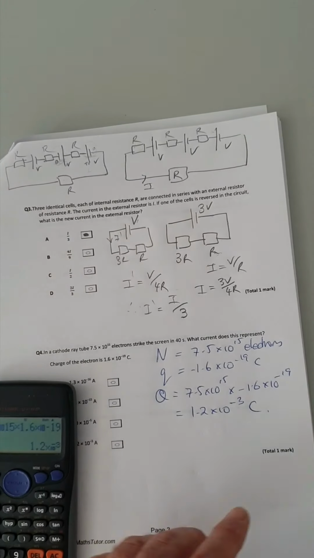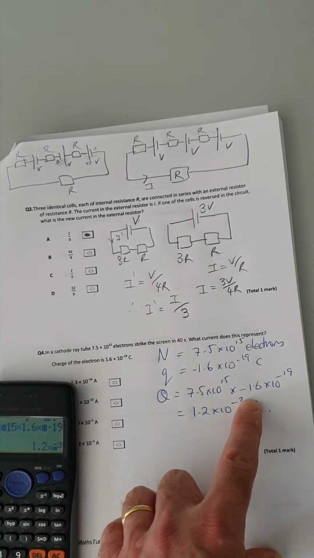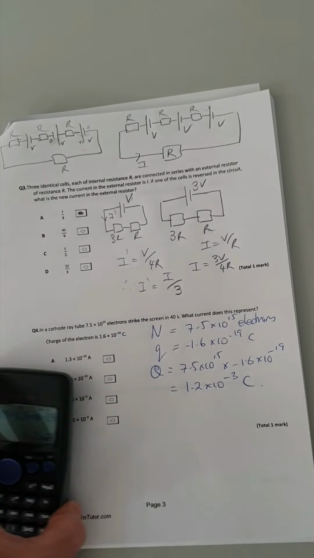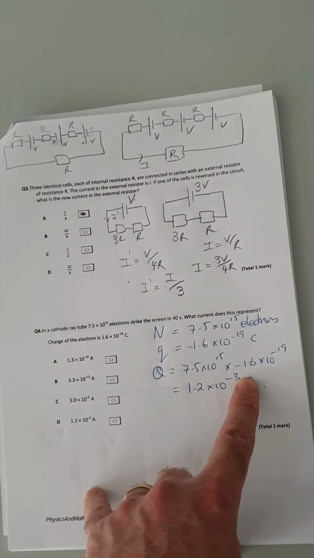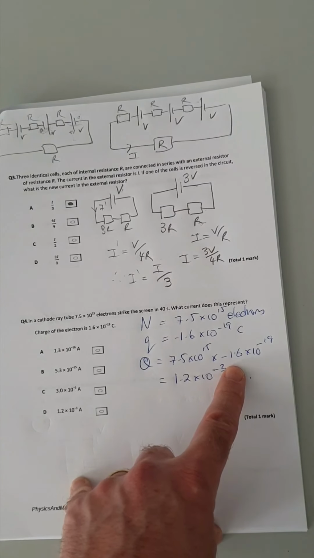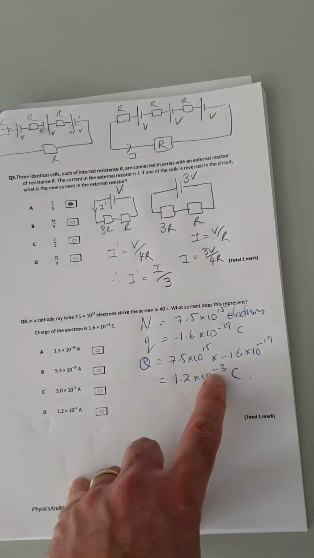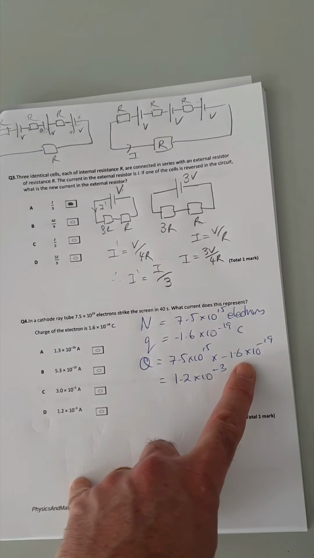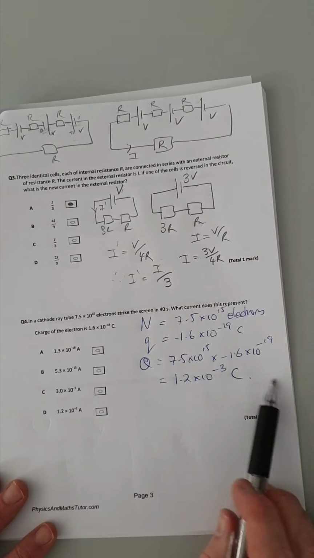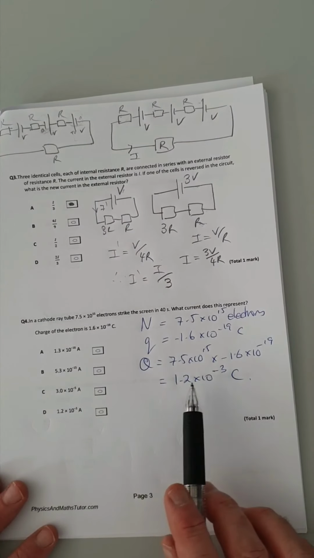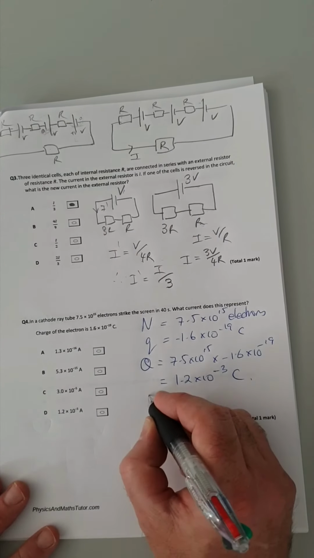Now the sign of the charge is really only telling us what direction these particles would be accelerated by an electric field, for example from a cell. In other words, they'll be attracted to the positive side of the cell. So we don't have to worry about the sign, we're just thinking about the magnitude. So this is the amount of charge we've got.